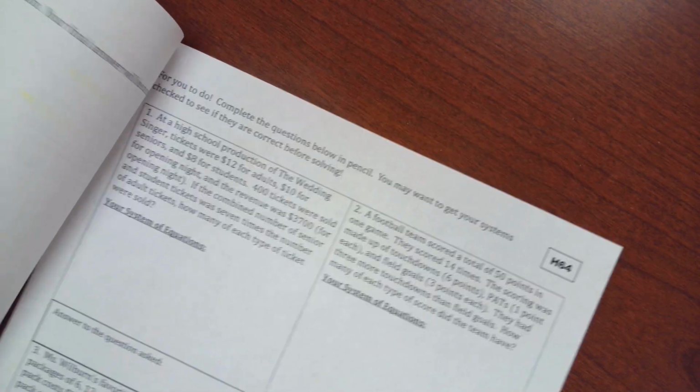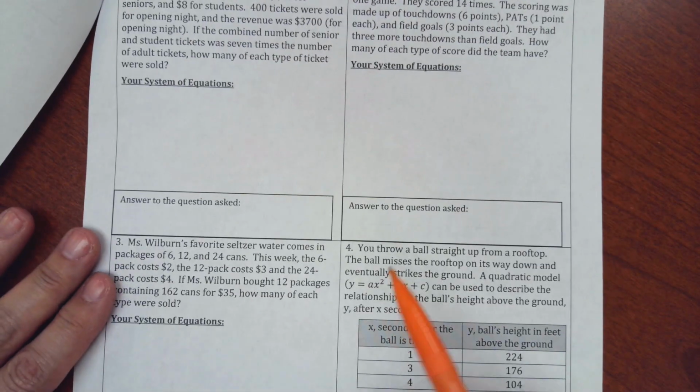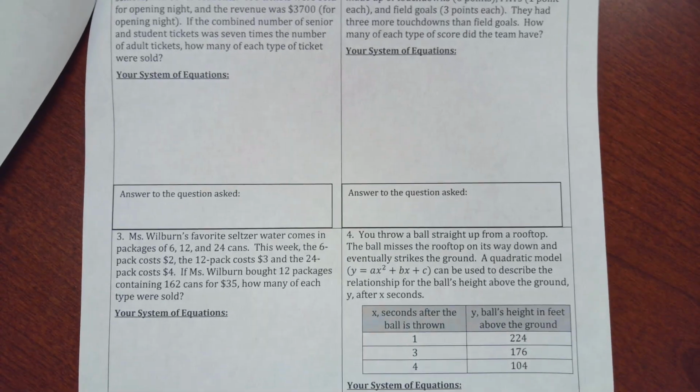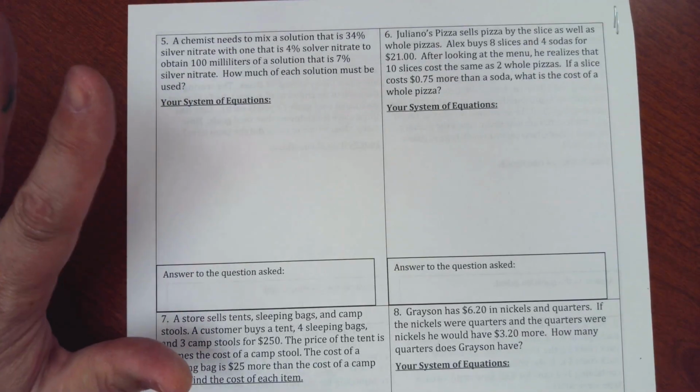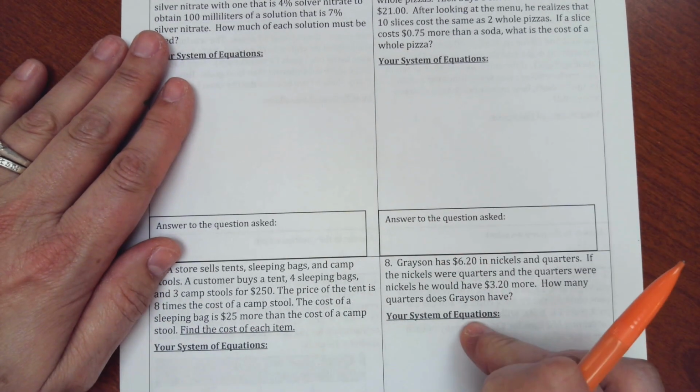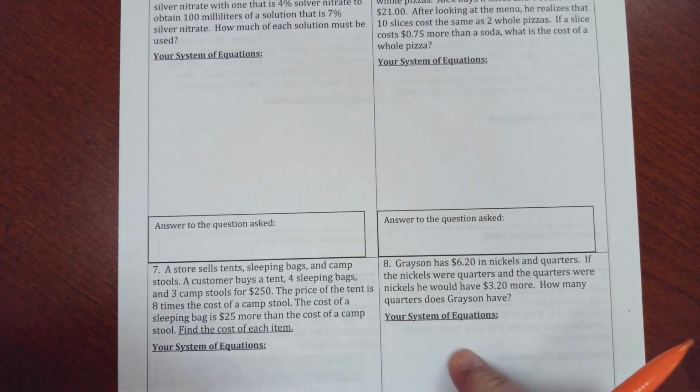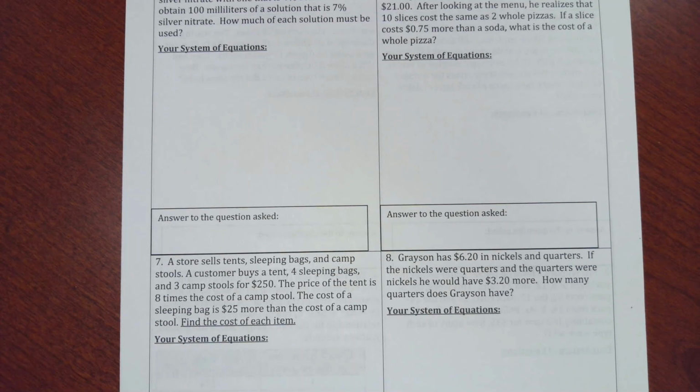And for Mrs. Short's class, your homework tonight is to have 1 through 5 totally done. Calculator done, everything. And then for 6, 7, and 8, I just want you to set up the equations, but don't solve them yet. We'll just do that in class.